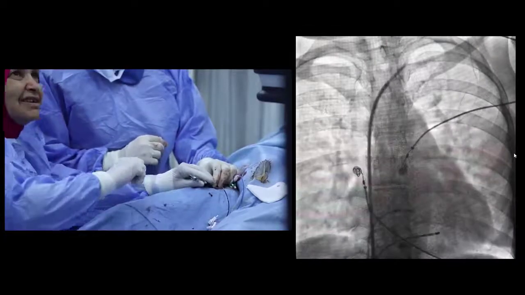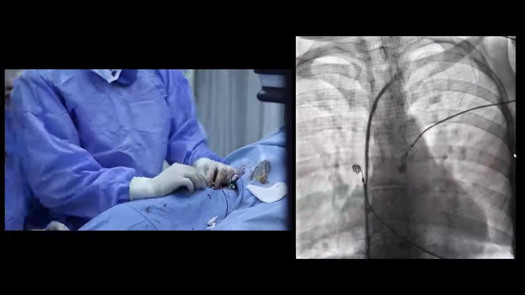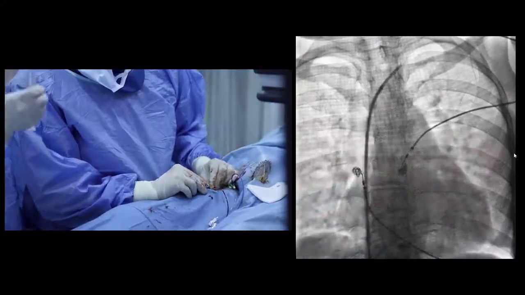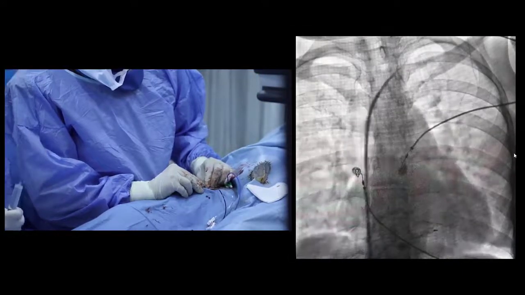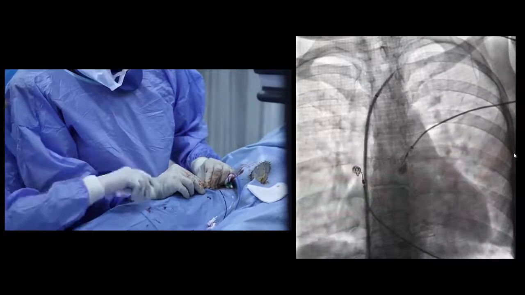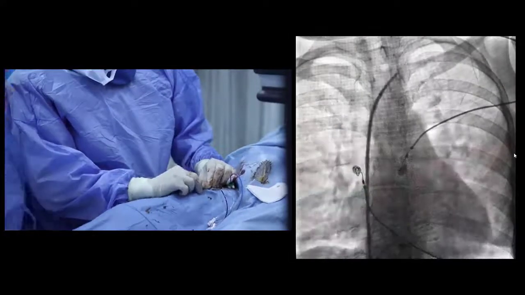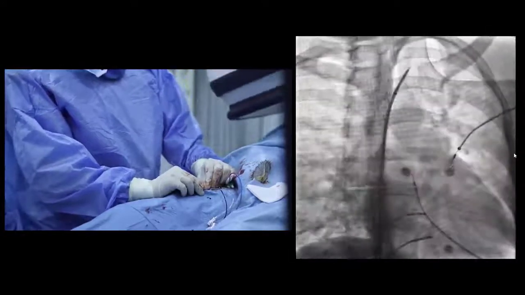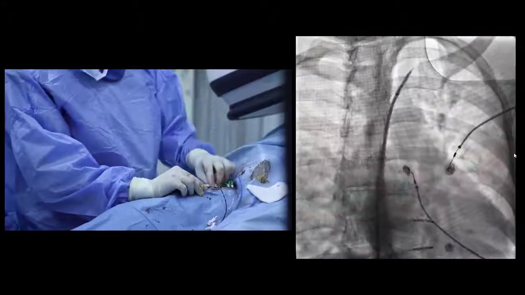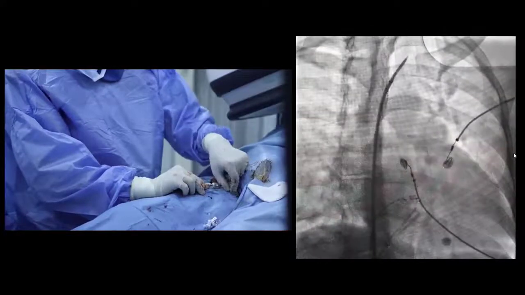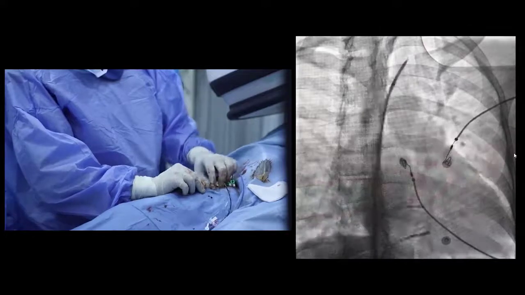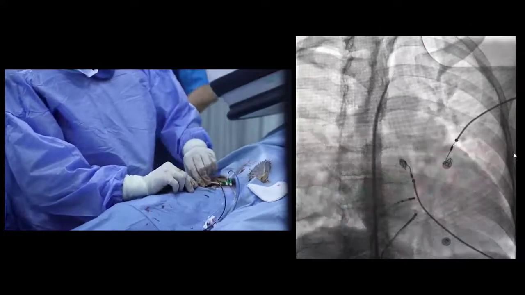The needle and the long sheath are directed clockwise at 5 o'clock. Then we withdraw both. We can see now the needle at the tip of the dilator of the long sheath. We are now trying, in the RAO view, to withdraw the pull at 5 o'clock tilt of the sheath.